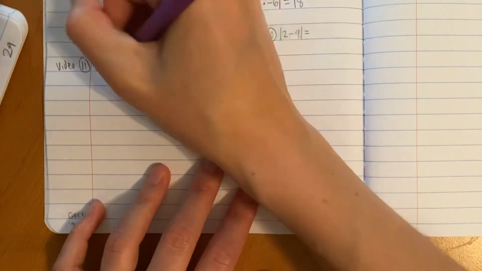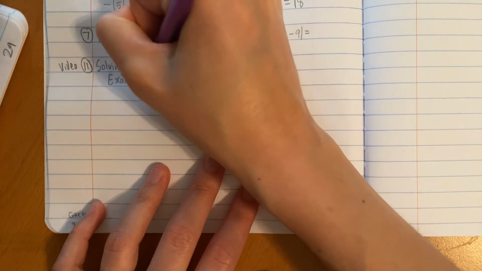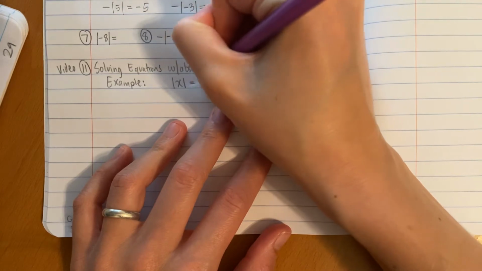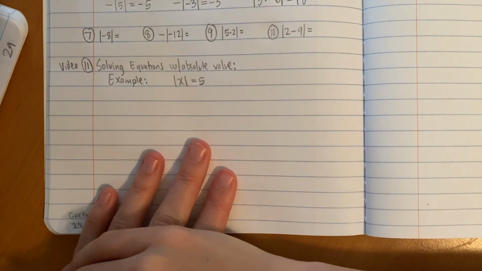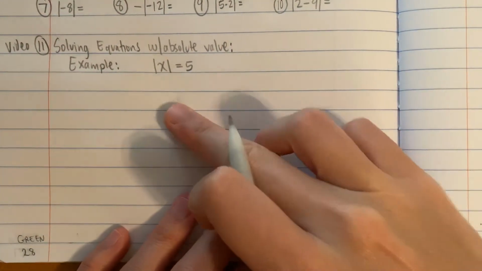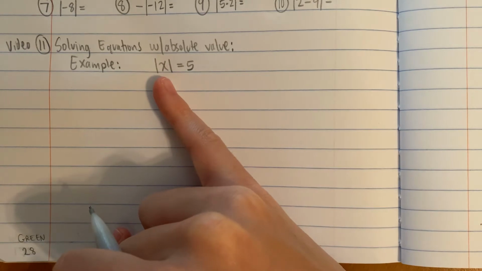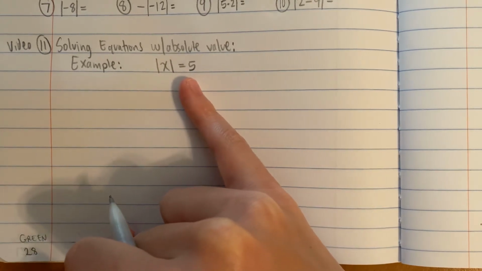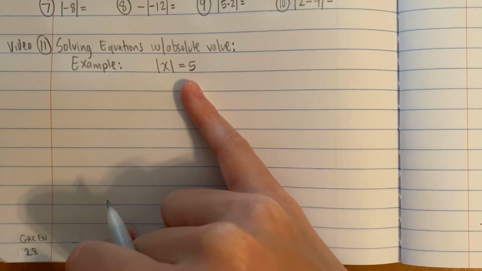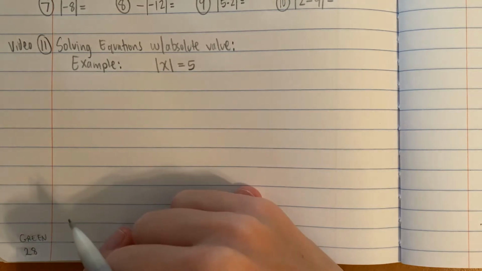Here is an example of an equation that has absolute value: the absolute value of x equals 5. Remember, my goal when I'm solving equations is to know the value of x. So the absolute value of what number is 5? You might think, well, the absolute value of 5 is 5. That's true. But the absolute value of negative 5 is also 5.